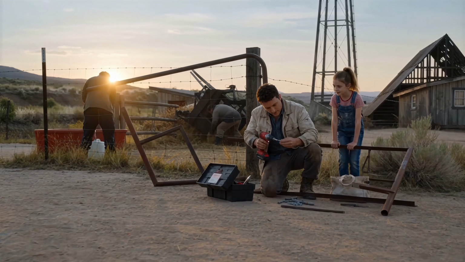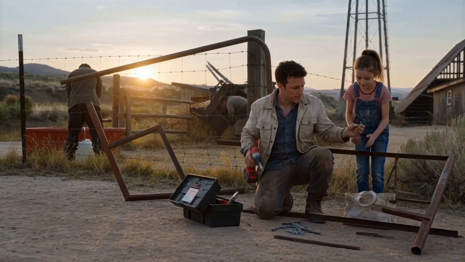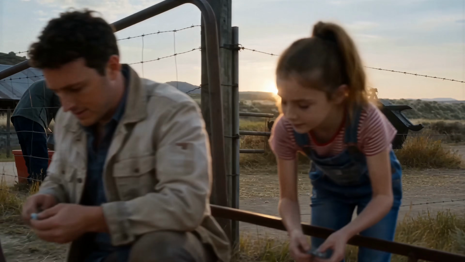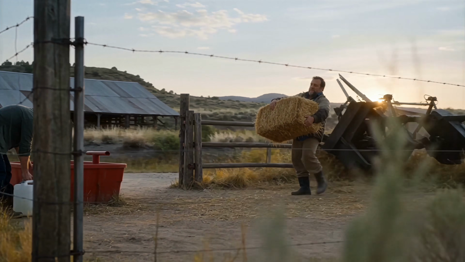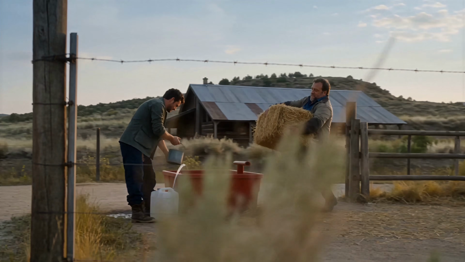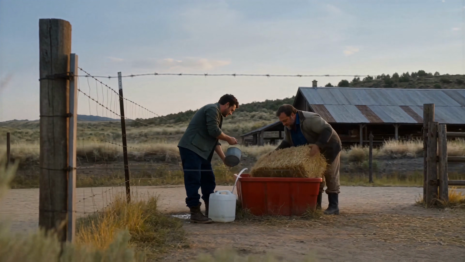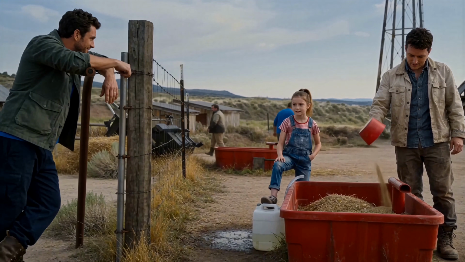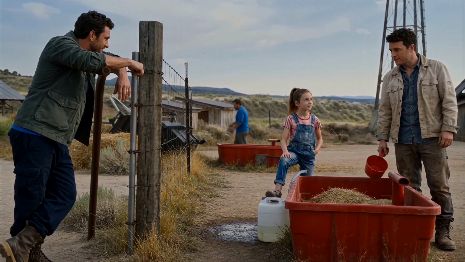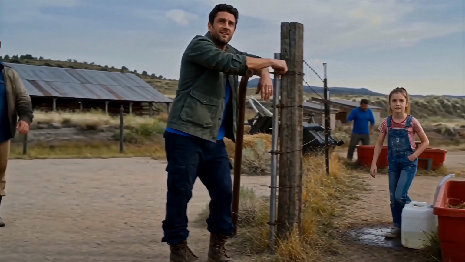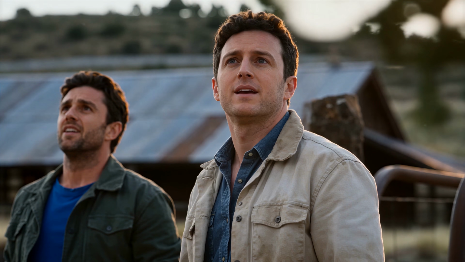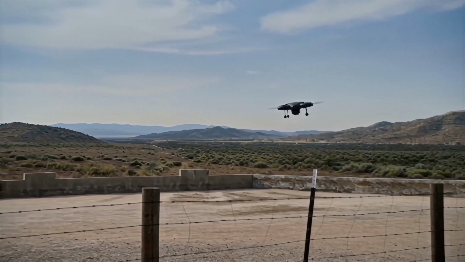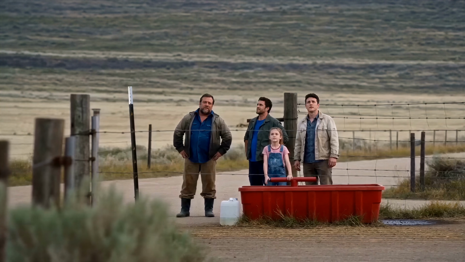It's crooked. Crooked is fine. Hand me another one. There's no more. Leah, you sure you're not 9 going on 40? You're not funny. He's really not. The hell is that? Drone. Don't move.